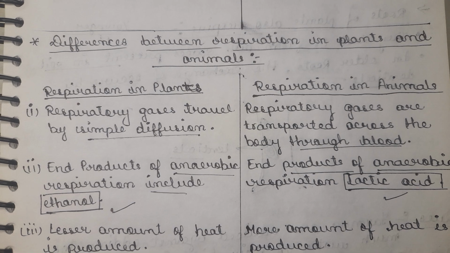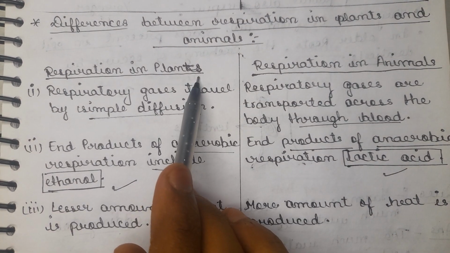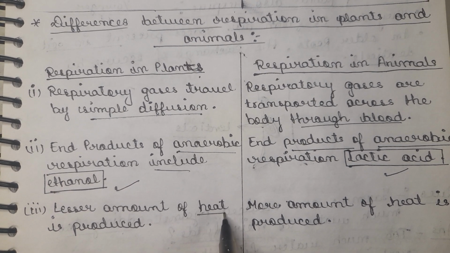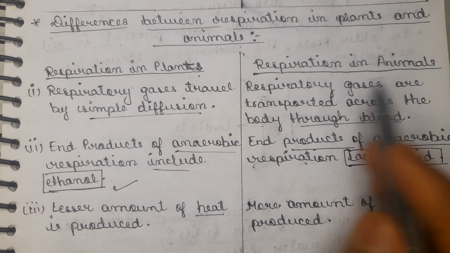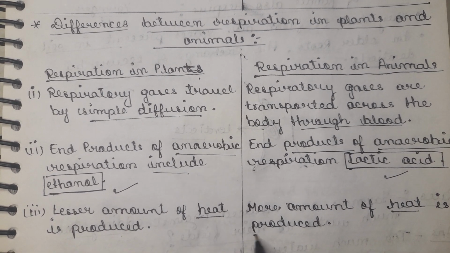Now the third point says that a lesser amount of heat is produced in respiration in plants. Here the heat we can also refer to as energy. So in plants, a lesser amount of energy is produced, but in respiration in animals, a greater amount of heat, or we can say energy, is produced.